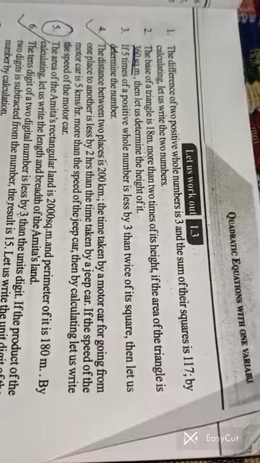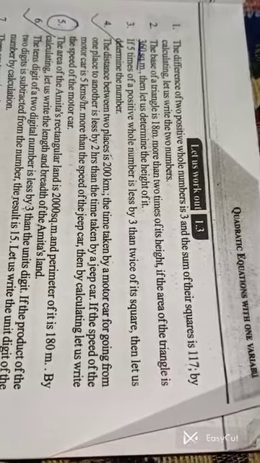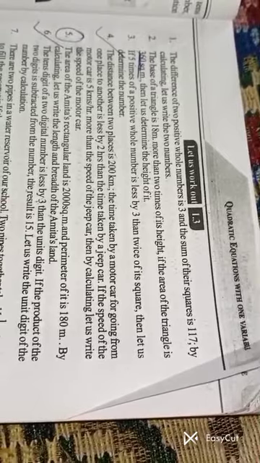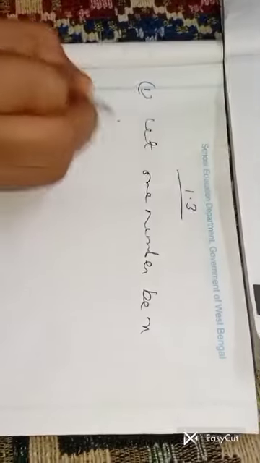I'm solving 1.3. So the first question, 1.3, what is the question? It says the difference of two positive whole numbers is 3, and the sum of the squares is 117. So by calculating, we need to know what those two numbers are. So firstly, I'm just taking that one number as x. Okay, so what will be the second number?